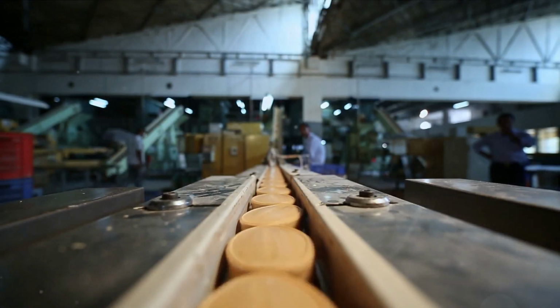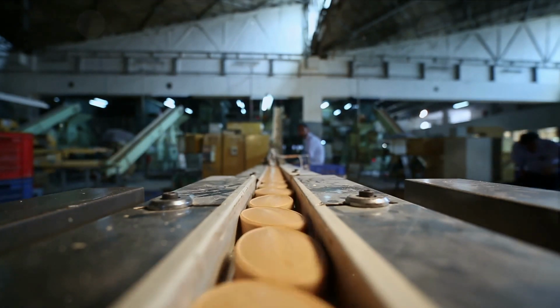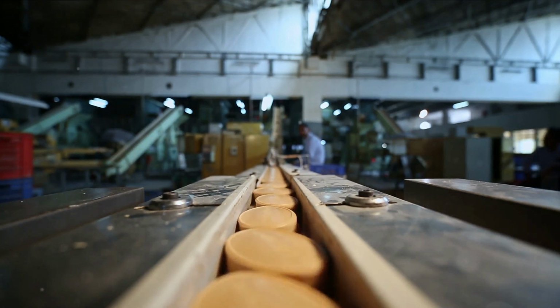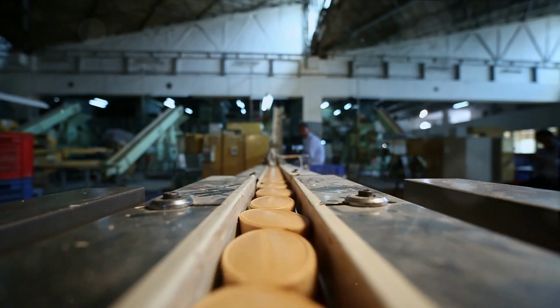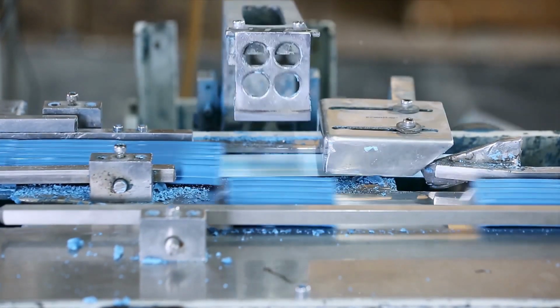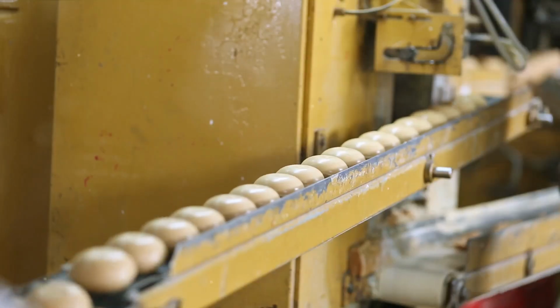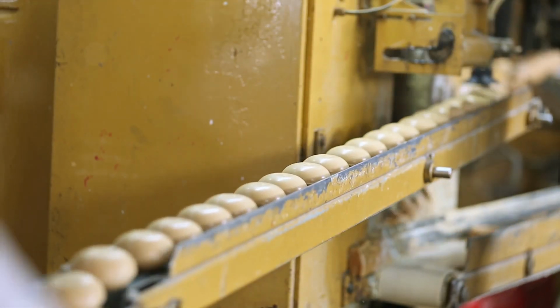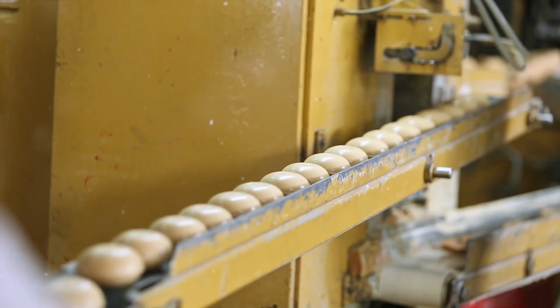Picture this: soap bars, freshly formed and cured, ready to embark on their journey to your bathroom. But before they can make that trip, they have to be prepared for the road ahead. This is where the packaging process comes in, a crucial step that not only protects the soap, but also gives it its unique brand identity.